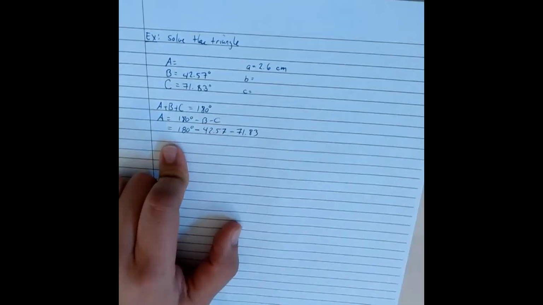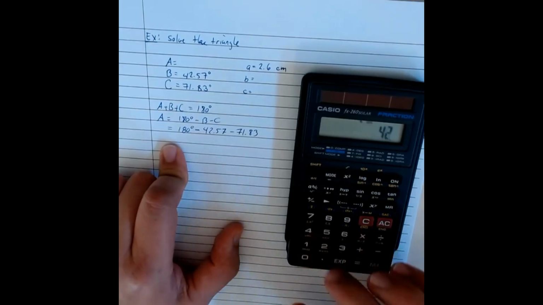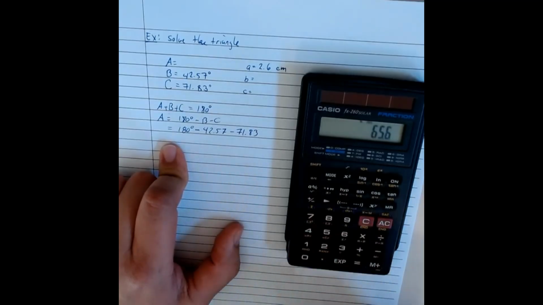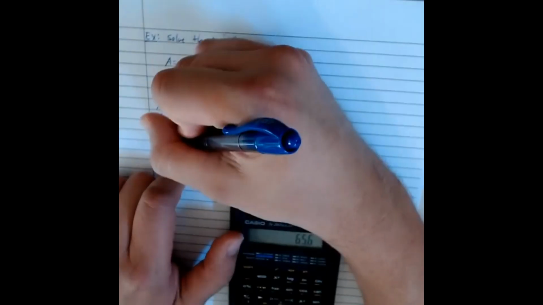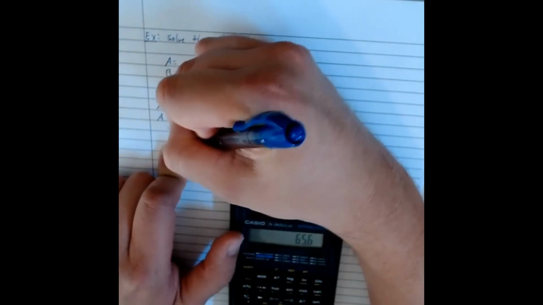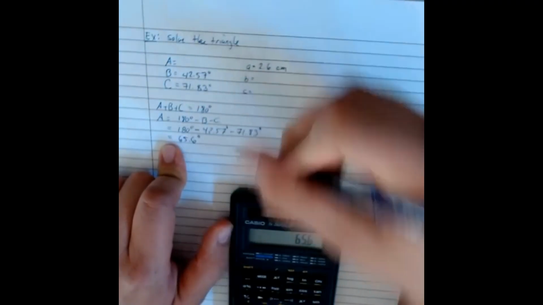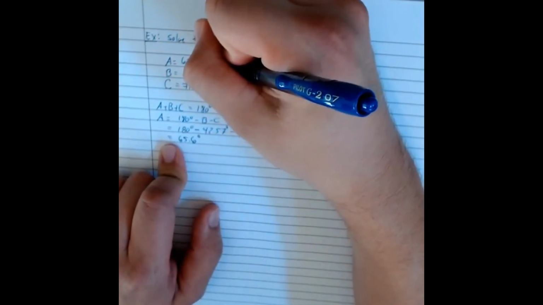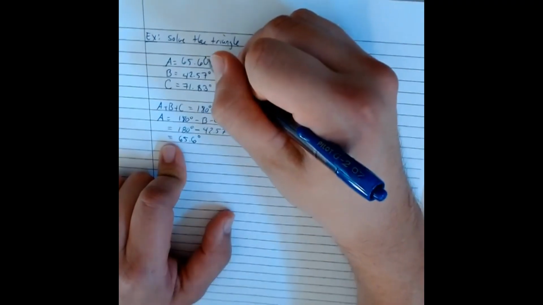71.83, which, since you don't want to see me add and subtract decimals by hand, let's just pull this out here. If we take 180 minus 42.57 minus 71.83, we end up with 65.6, which of course we can also do by hand. So this gives us 65.6 degrees, and these are all in degrees. So 65.6 degrees gives you the angle A. This is written out to 2 decimal places, so we might fill it in to keep the same level of precision.